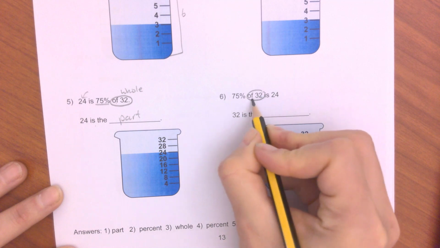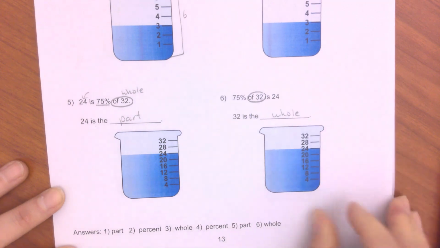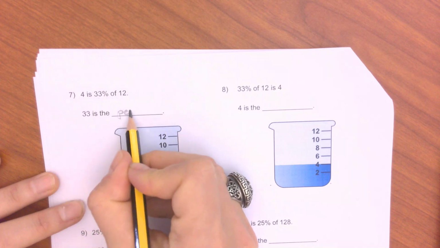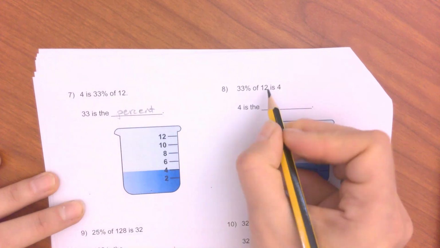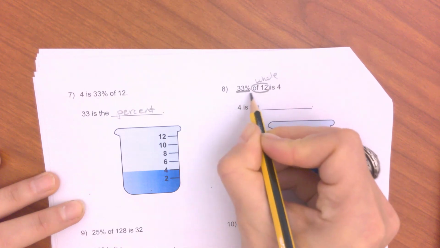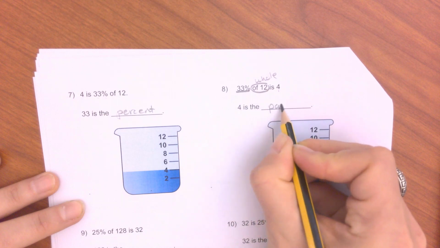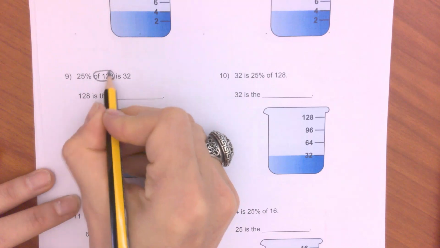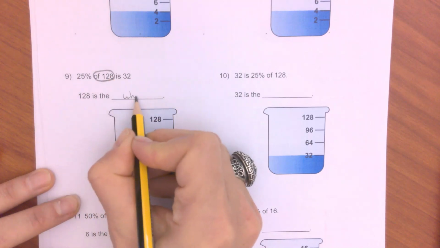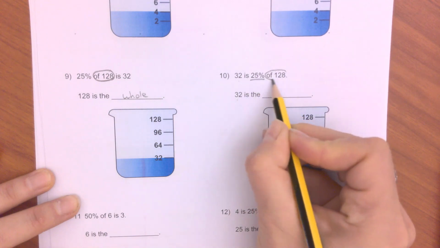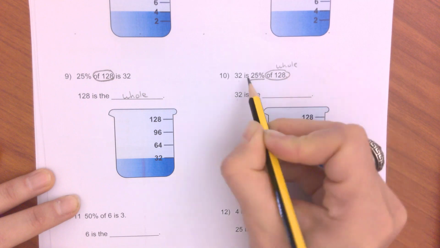32 has the "of", so that's the whole. $33 has the percent, so it's the percent. 12 has the "of", so that's the whole. That's the percent, so that must be the part. So 4 is the part. 128 has the "of", so that means the whole. 32, well, that's the percent. That has the "of", so that's the whole. So that must be the part.